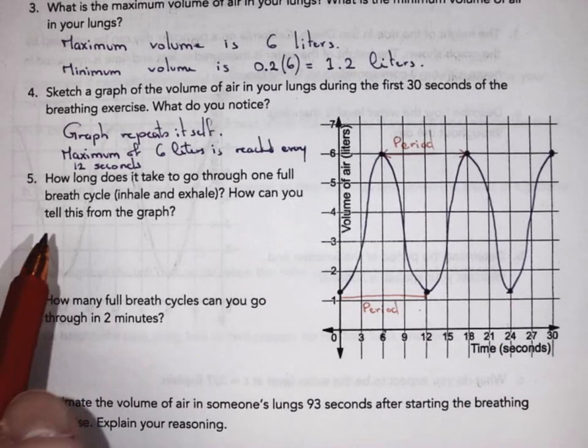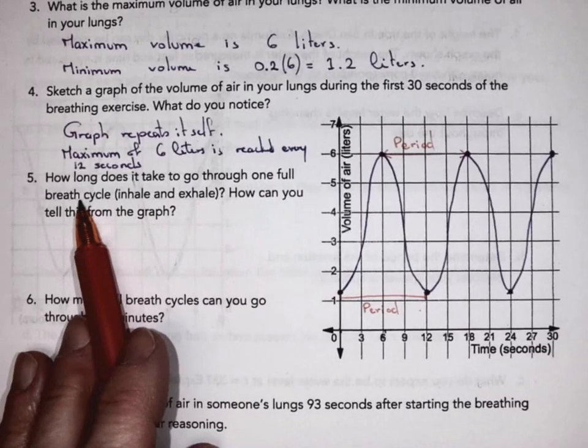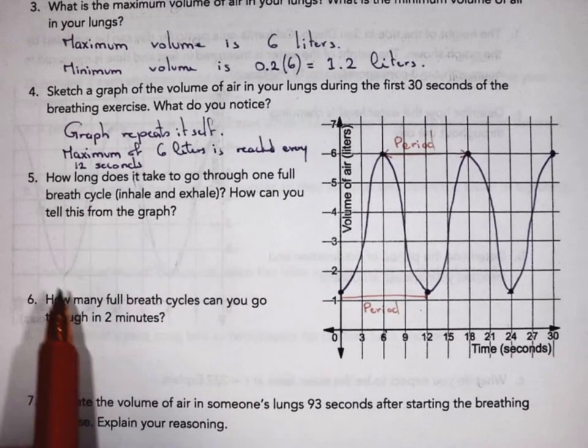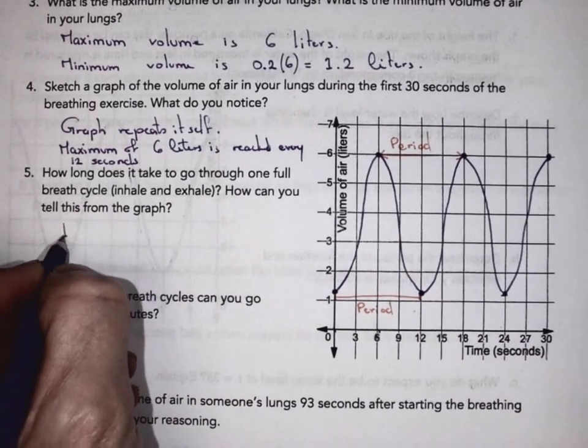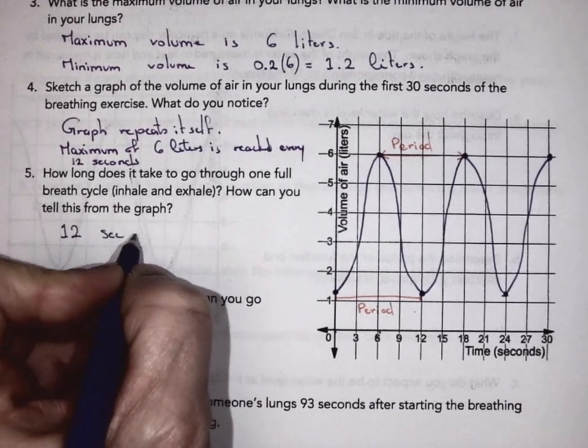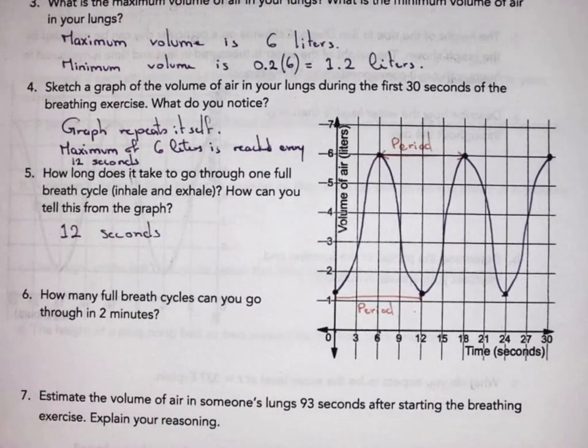Okay, so how long does it take to go through one full breathing cycle? To go through one full breathing cycle, it takes 12 full seconds, right? 6 in, 6 out.